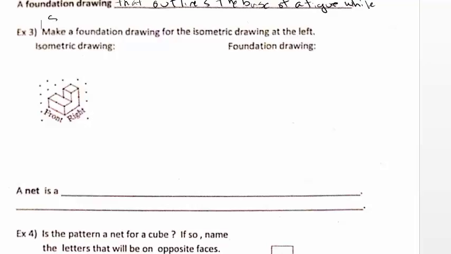So we'll say, while showing the height of each piece.